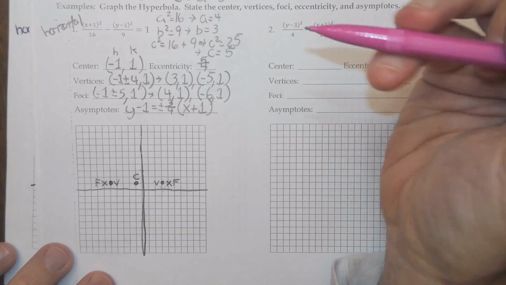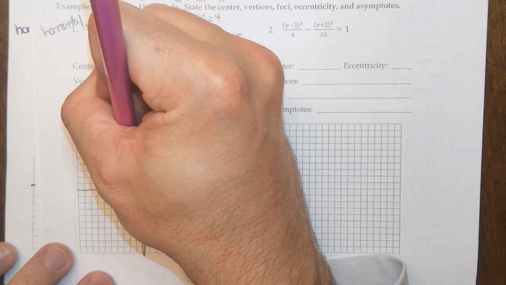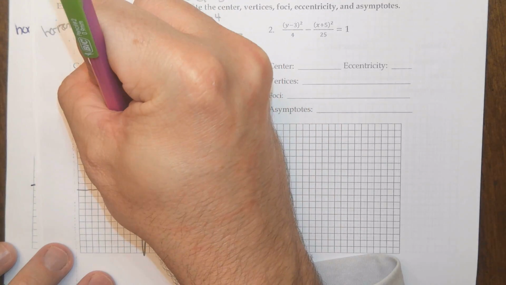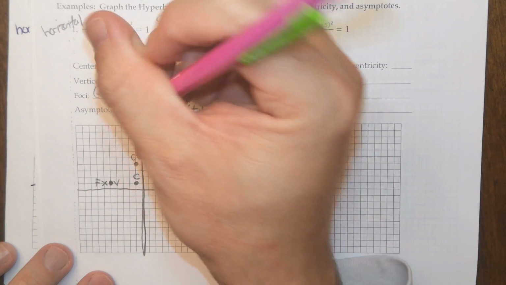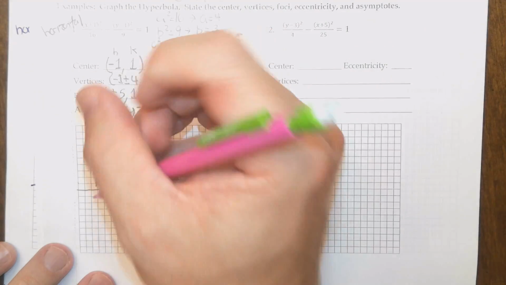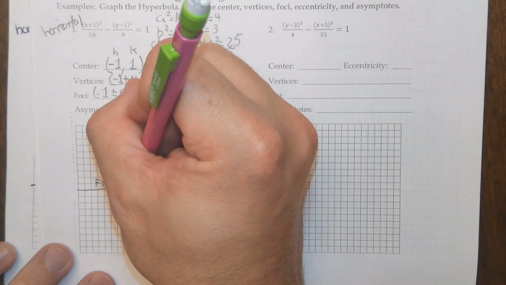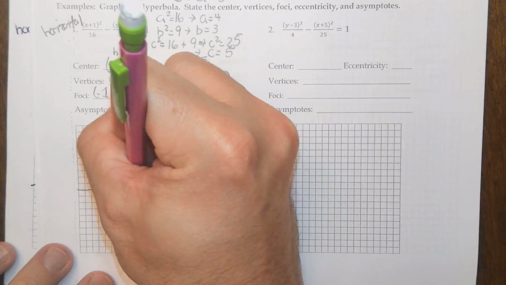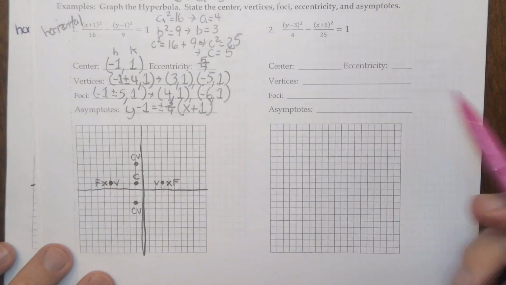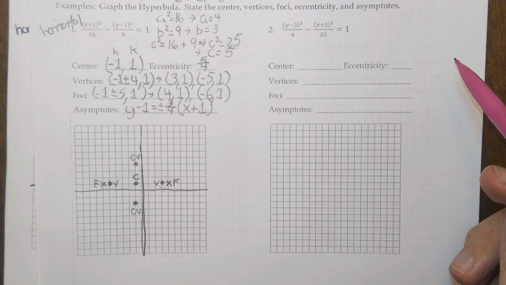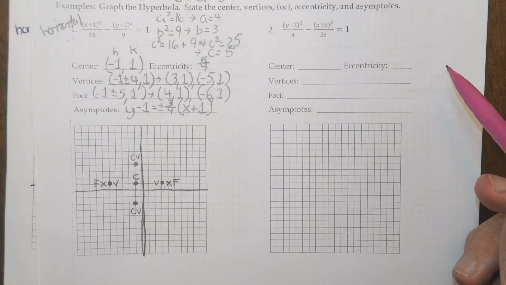So I'm going to go up 1, 2, 3. I'll label that co-vertices here. Then I'm going to go down 1, 2, 3. Again, labeling the co-vertices, the only thing that's going to help me do is draw my imaginary box that helps me draw my asymptotes.